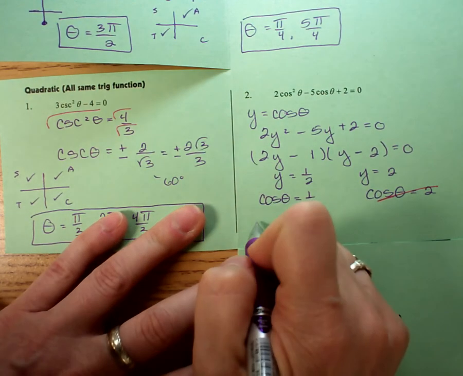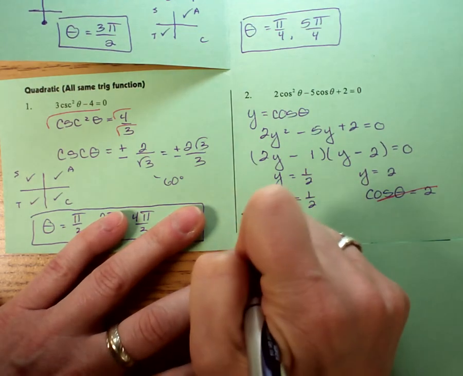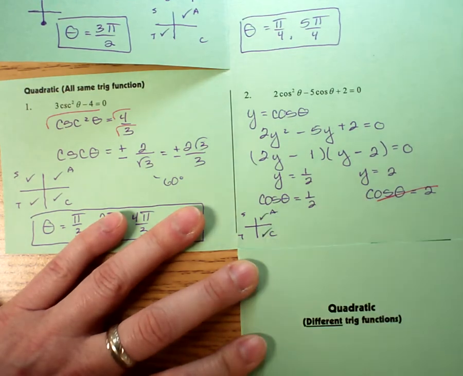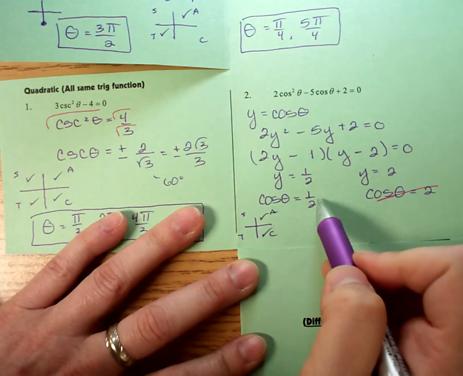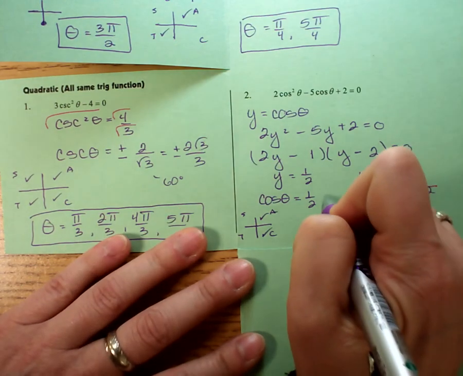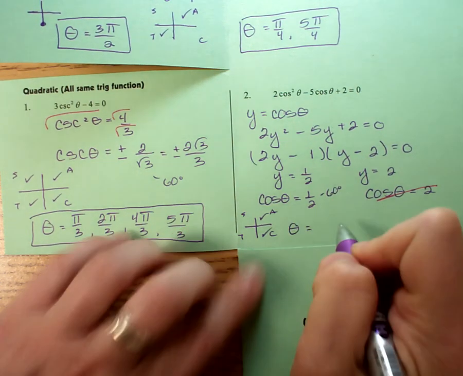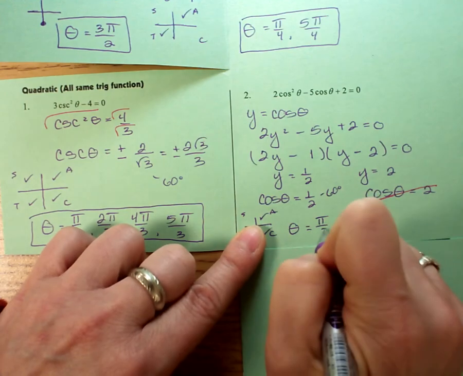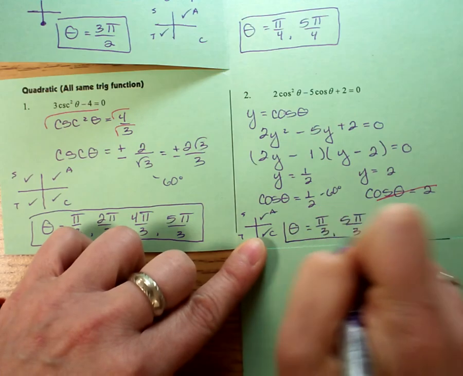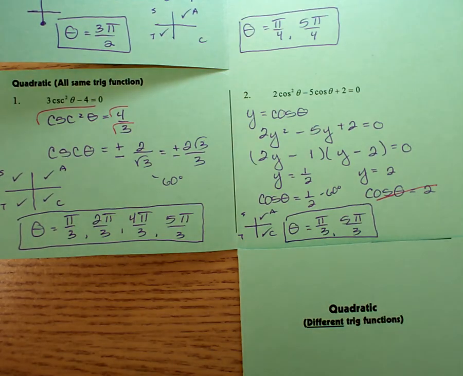So we can come back here and just continue repeating what we've done on the previous problems. All Students Take Calculus. I'm looking for where cosine's positive, here and here. What reference angle is going to give me a cosine value of 1/2? That's going to be 60 degrees. So my answers for theta are going to be pi over 3 and 5 pi over 3. And that's all that we're going to do for our basic trig solving for today.